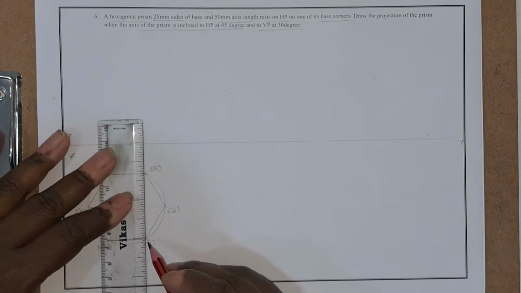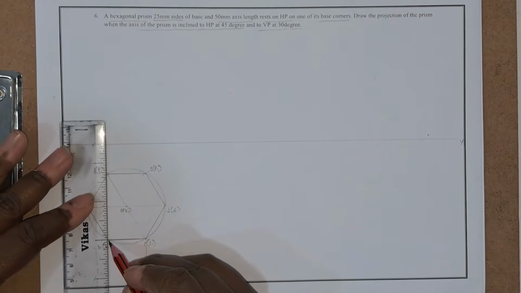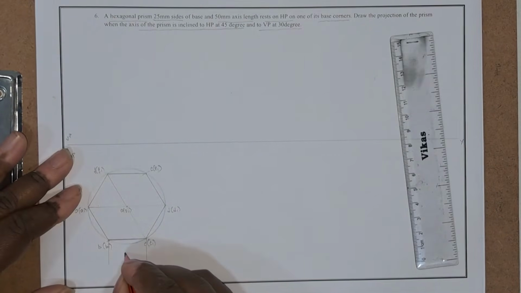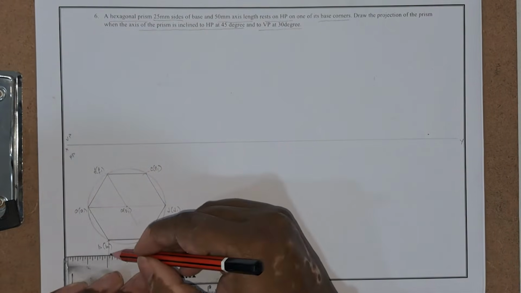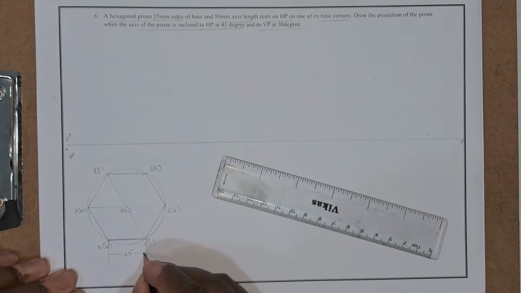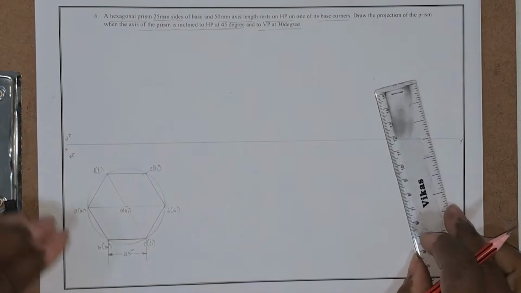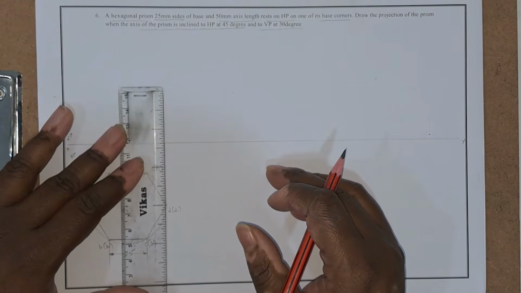And let us now show the dimensions. So we have drawn the hexagon, we have shown the names, and now we will show the dimensions. So this happens to be of 25 mm, right? So now everything with respect to the first position top view is completed. So let us draw the first position front view now.